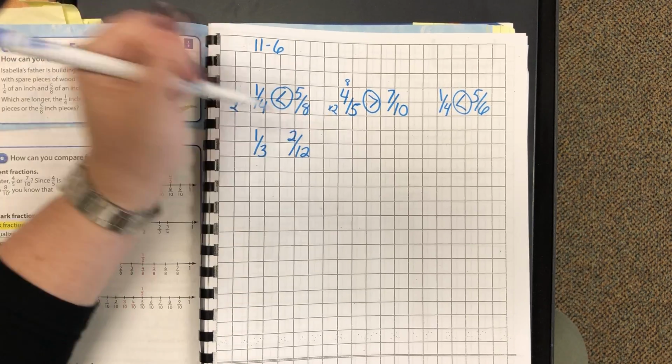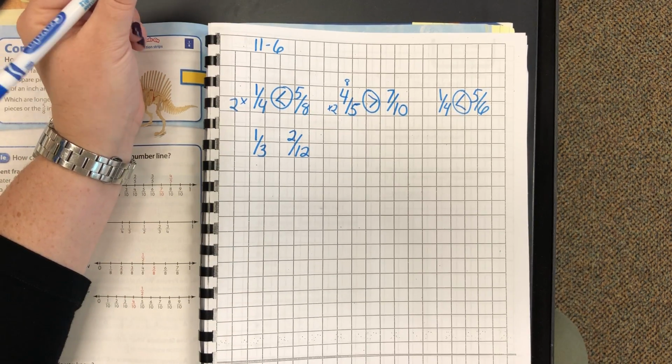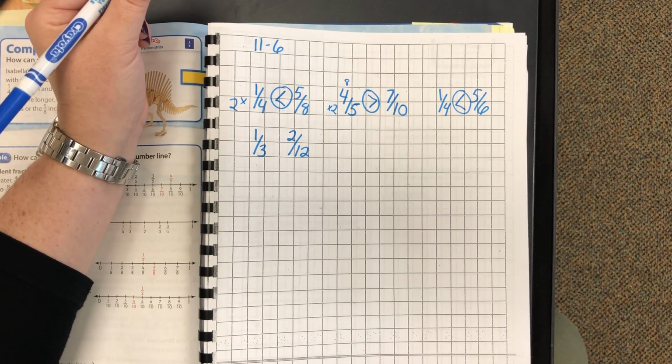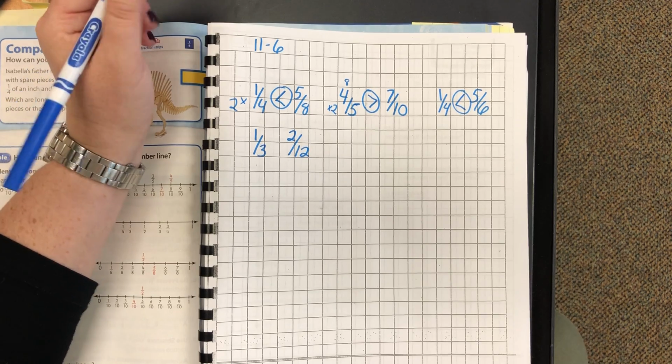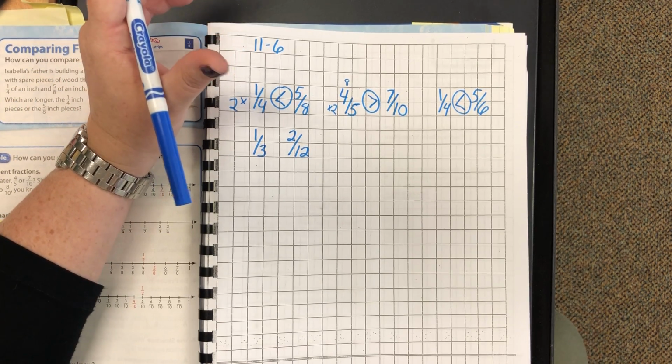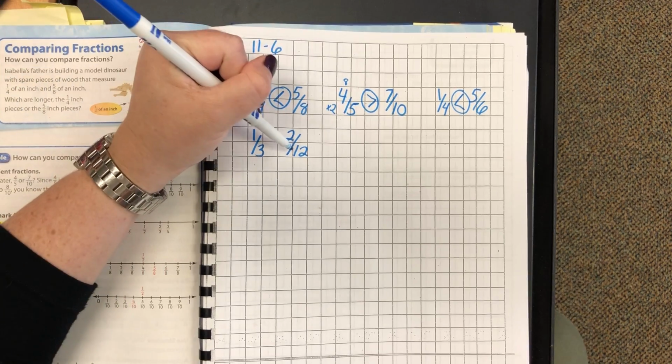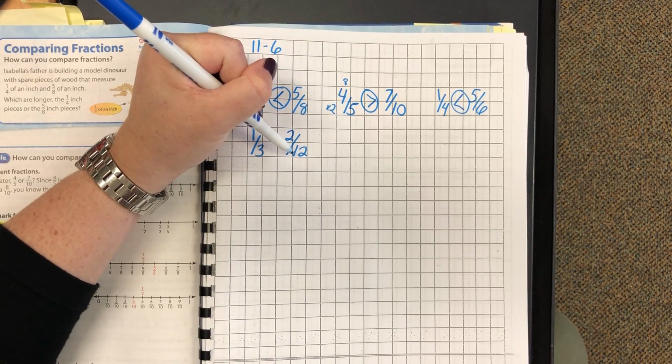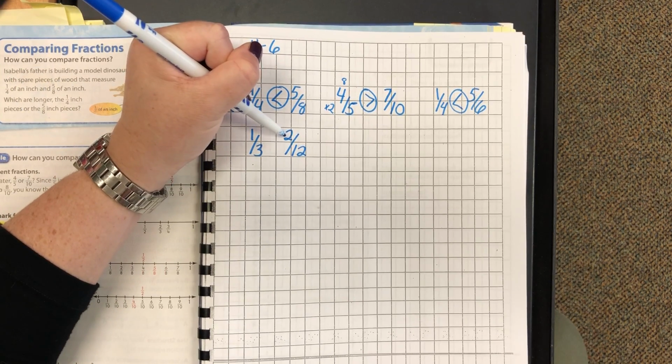The bigger your denominator is, the more pieces you have of one thing. Because remember, we're all envisioning the same sized cookie. It's the same size cookie for everything. So I'm cutting this cookie into 12 pieces and I'm getting 2 of them.